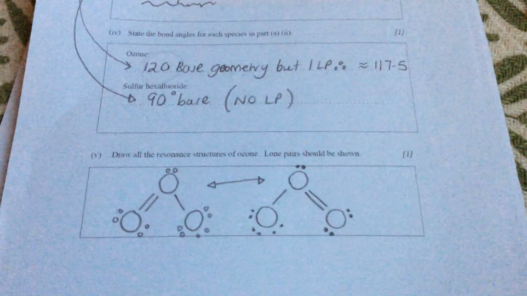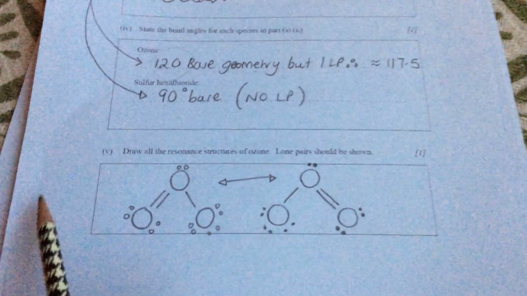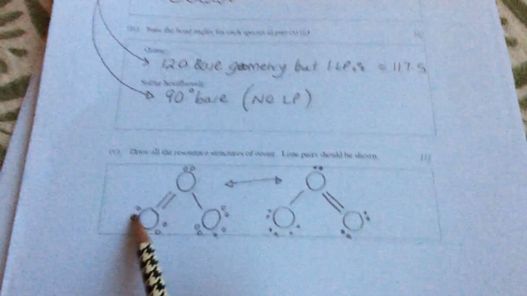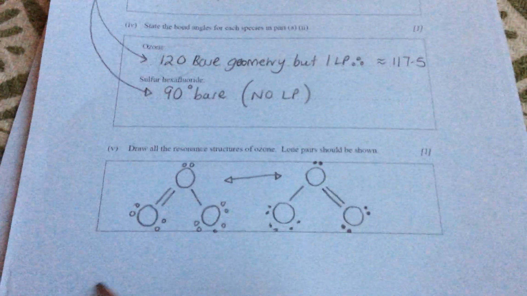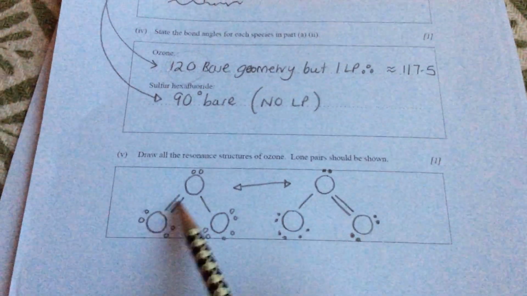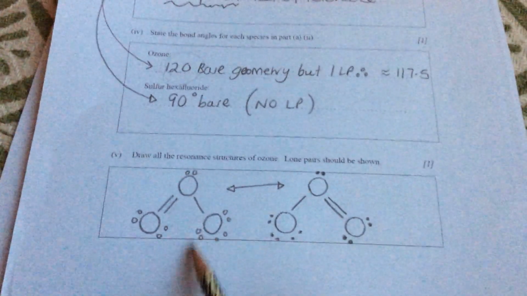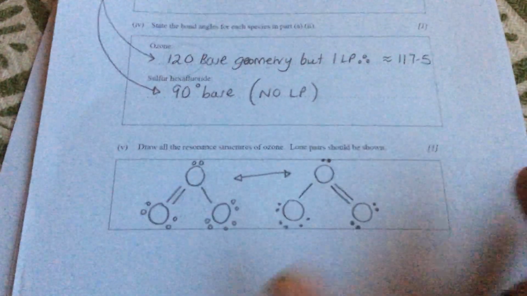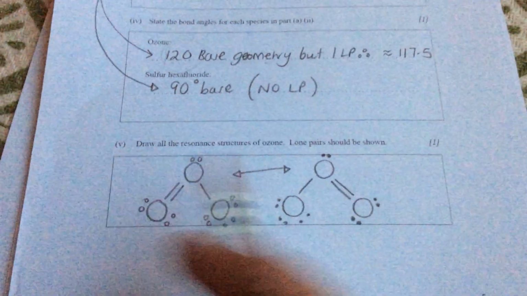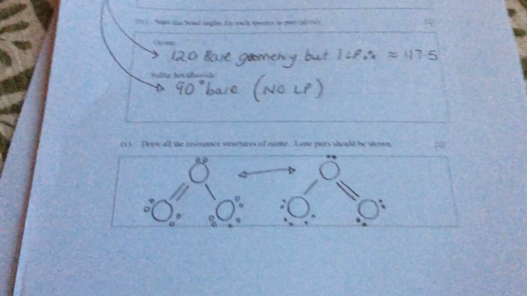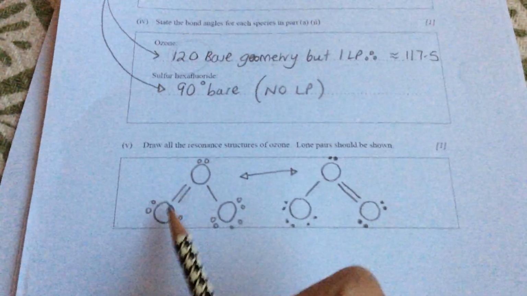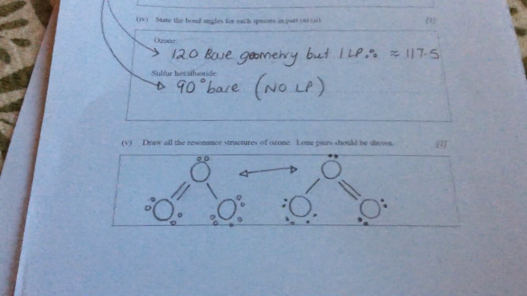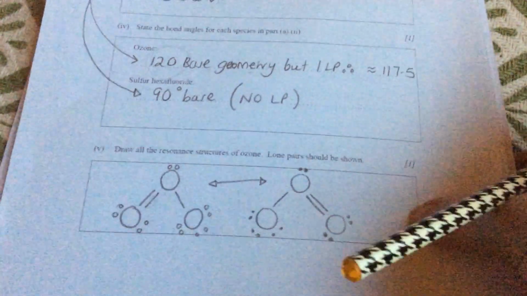Draw the resonance structures for ozone, and lone pairs should be drawn. Okay, again, as I mentioned with the previous slide, problems were to do with just not balancing out your electrons, not counting them up. So 2, 4, 6, 8, 2, 4, 6, 8, 2, 4, 6, 8. Just go back and check that all of it matches. And these are the two structures that you would need. You don't have to include the actual hybrid resonance structure, the one that we did where you've got the semicircle in the middle, because that is the hybrid, if you like, the mixture of the two that we use as an indication.